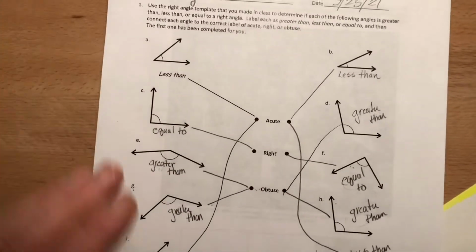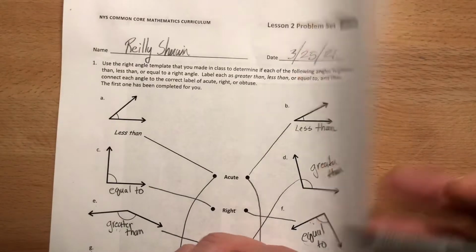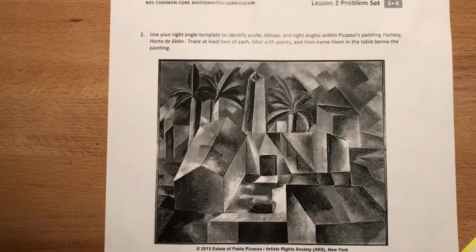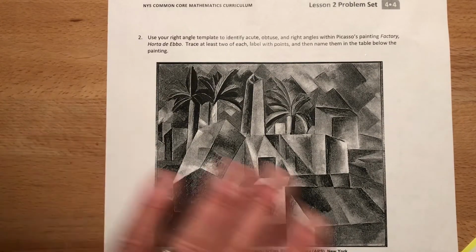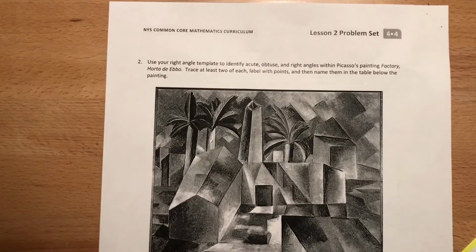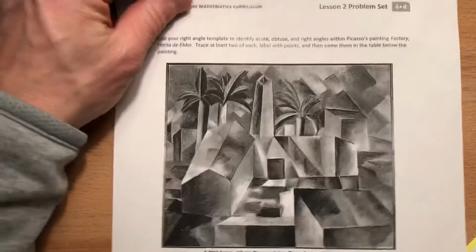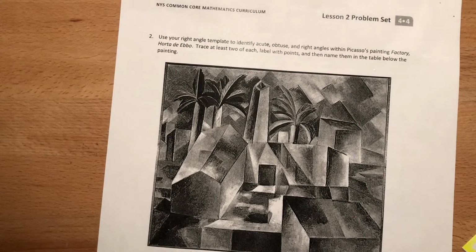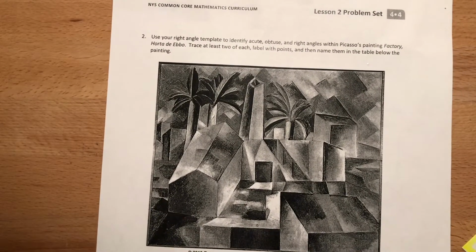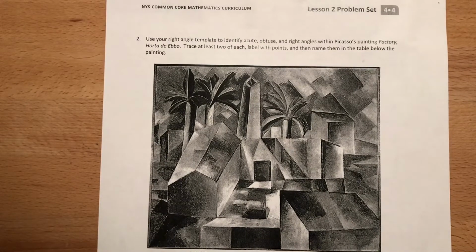All right, let's take a look at the back. Now the back is interesting, so we're going to do this together. This is Picasso's painting factory, and it looks really weird anyways. What we're going to do is, if you have a pen or a colored pencil or a marker, it might help you out there. So teachers, if you want to pause and get the kids set up with that, that'd be good. Or just use your pencil.